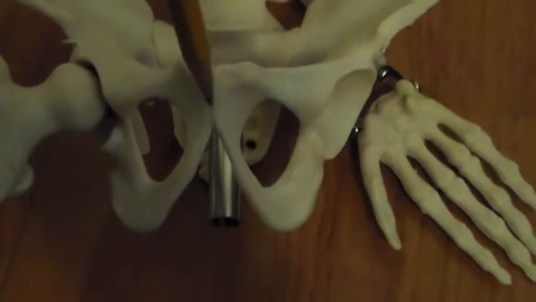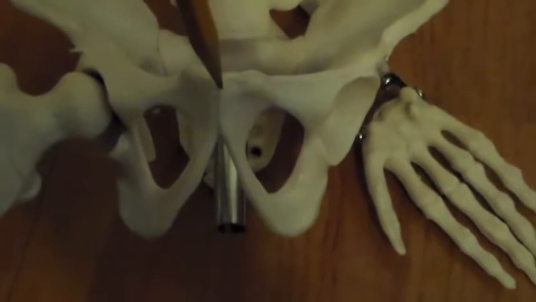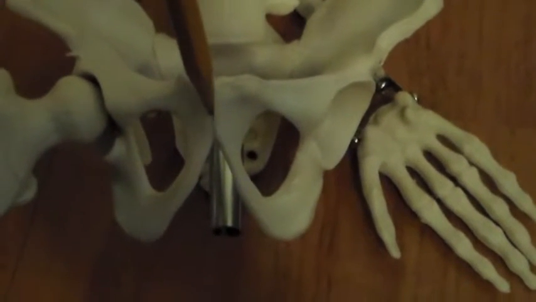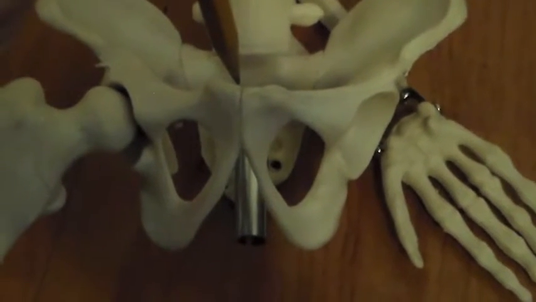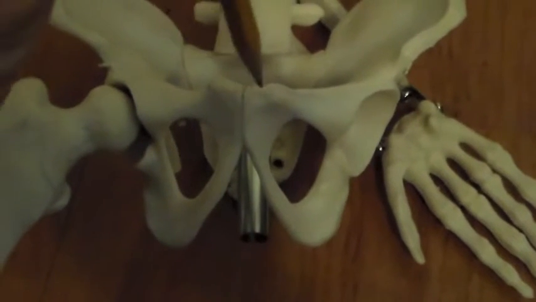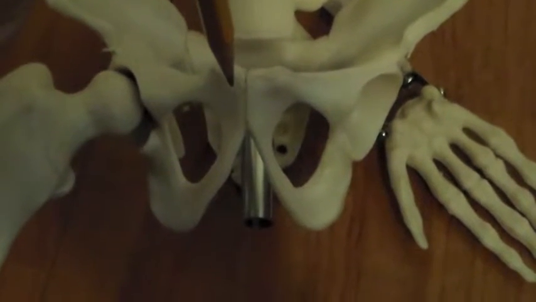This right here, where this line is, the symphysis pubis. The bit of fibrocartilage that binds the two hip bones, or the coxal bones, and the anterior side together. This hole right here is called the obturator foramen.